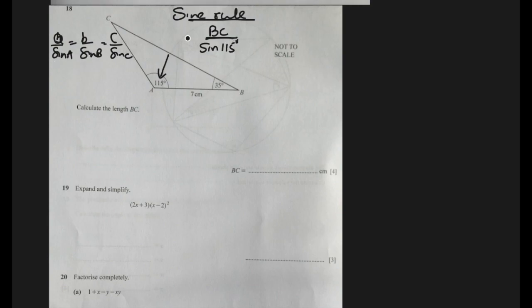Sine of that angle will be equal to the side known, 7 centimeter is known, divided by sine of the angle which is opposite to 7. We don't know this. So what do we write here? We can add 115 and 35, right? Which is 150, and subtract from 180, we get the third angle, 30 degrees. So 7 divided by sine 30.